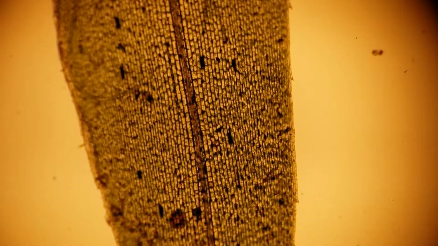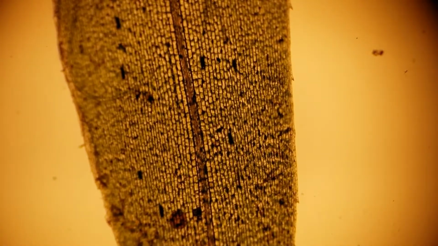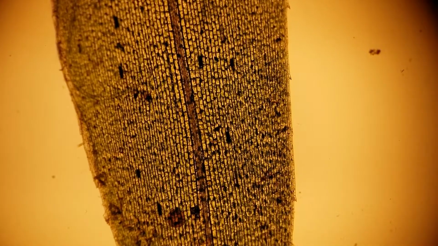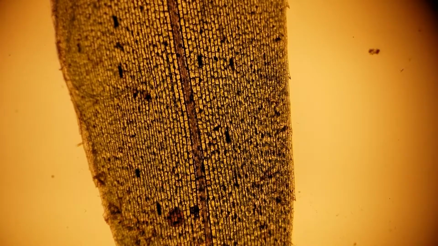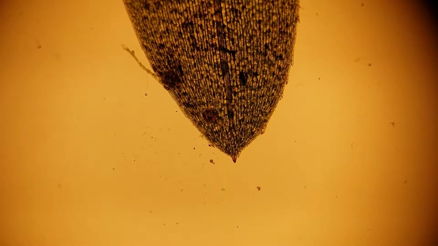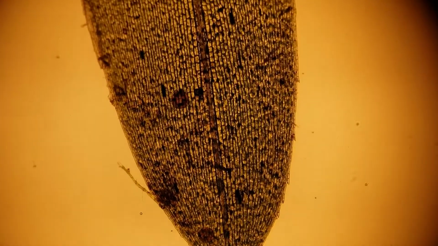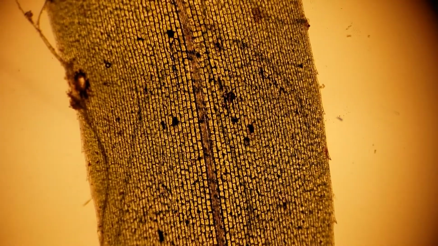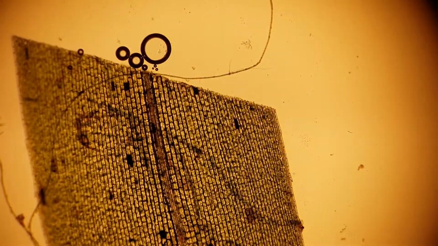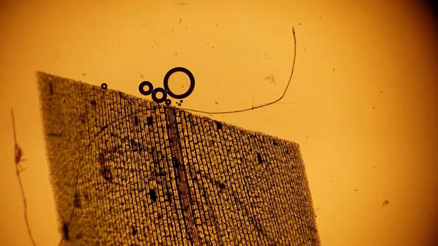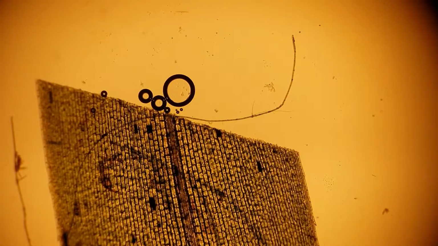We can distinctly see the cells and the cell walls. Plant cells are usually rectangular. A lot of interesting variation in there. Here's the tip. This is a flat leaf. And then the spot where I cut it with the scissors. And a few air bubbles there.